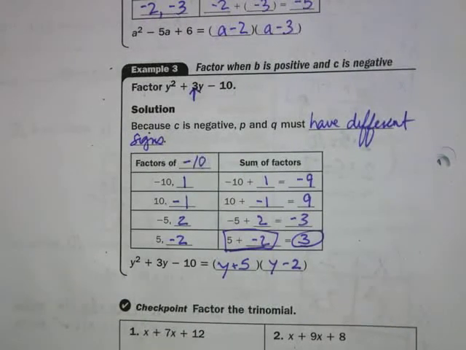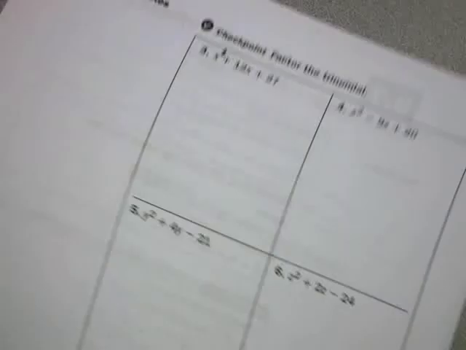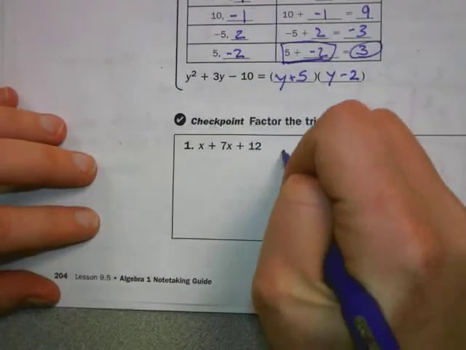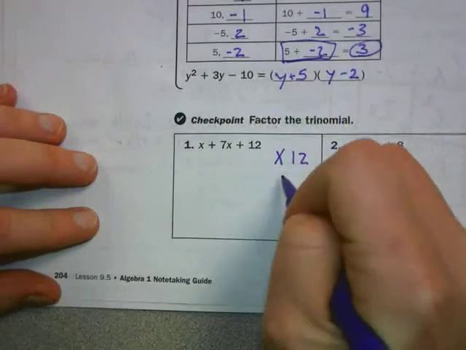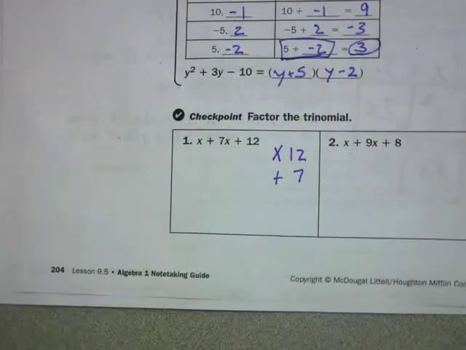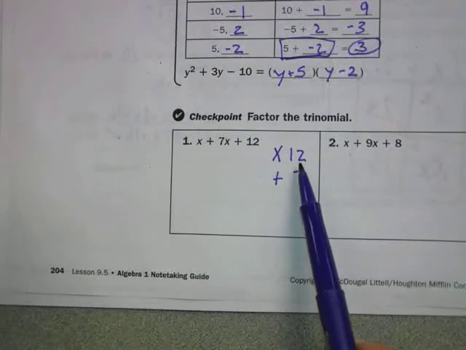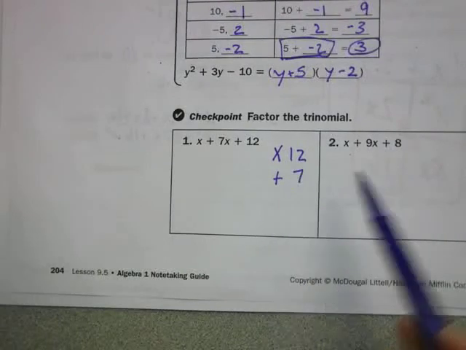Okay, at this point, you can go ahead and pause the video and try all of the numbers 1 through 6 and see if you have them. The only work that I'm going to show for them is I say what multiplies to 12 and adds to 7. There's my work that I do off to the side, and I would think about the factors in my head. 1 and 12, no. 2 and 6, no. 3 and 4, ding, ding, ding, ding.